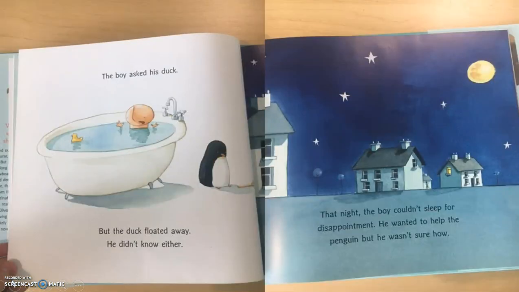The boy asked his duck, but the duck floated away. He didn't know either. That night, the boy couldn't sleep for disappointment. He wanted to help the penguin, but he wasn't sure how.